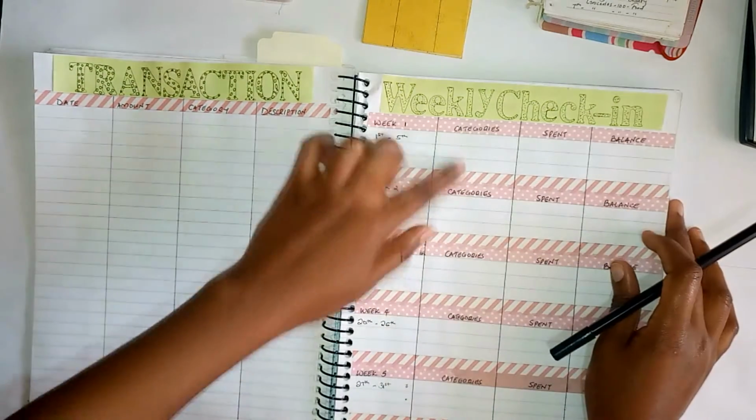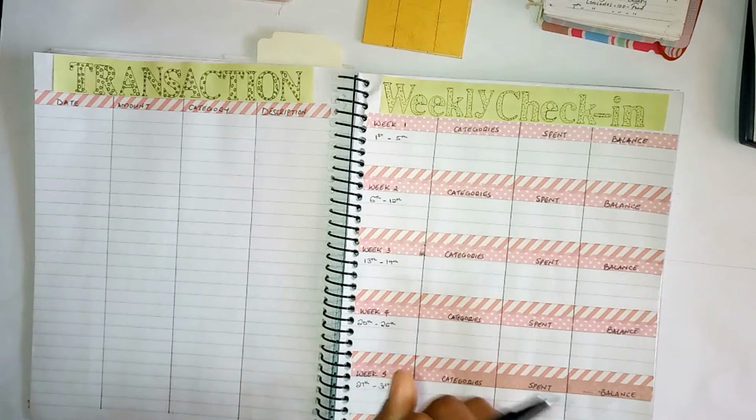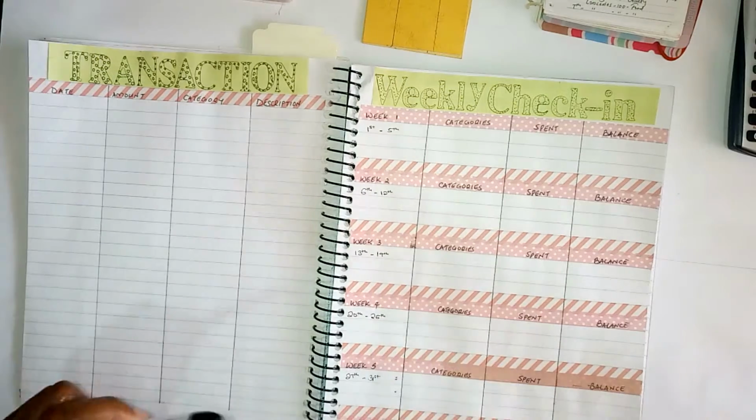So I have noticed that I've not indicated the categories that I'm checking in for, so I'll just fast forward over here and I will indicate my categories.